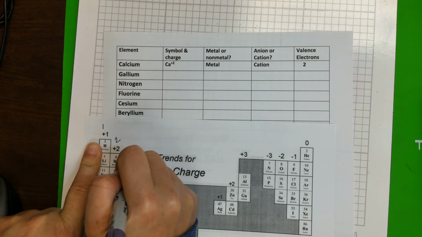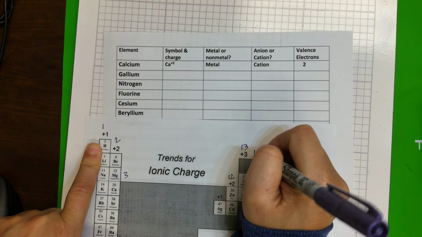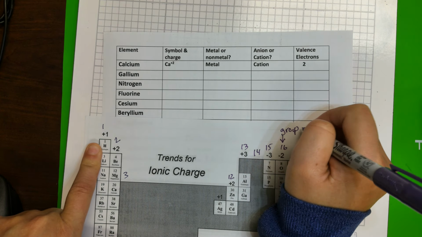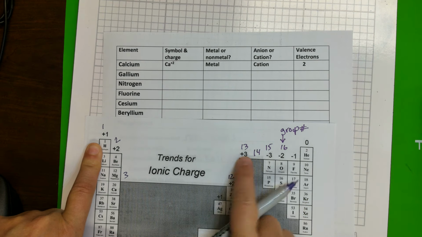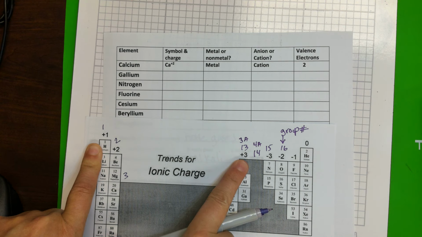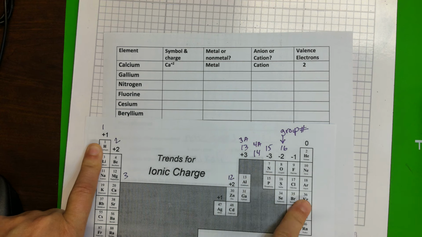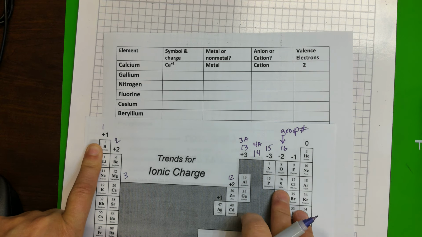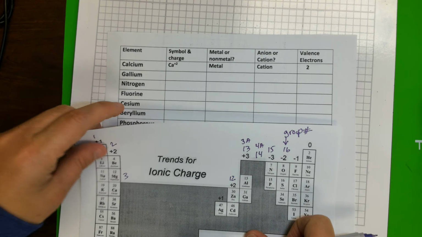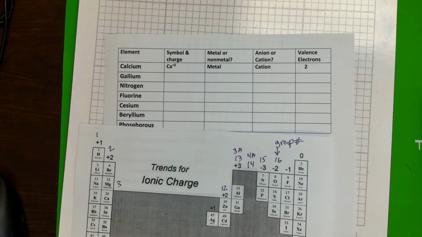So this is 3 all the way to 12, and then this is 13, 14, 15. These are the group numbers. Sometimes they have 3A as well, 4A. It's the same. You see how the 3 matches with a +3, or especially the valence electrons. Not so much the ions, a little bit, but mainly you do have to understand the group number, both group numbers. Anyways, gallium is right here.